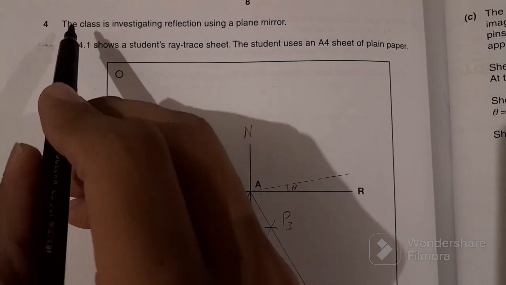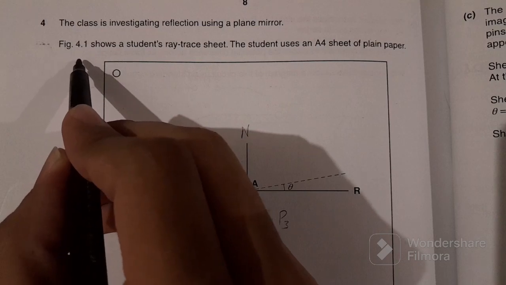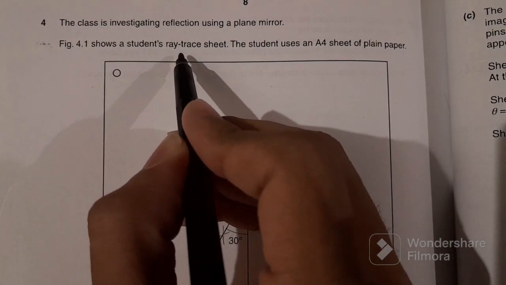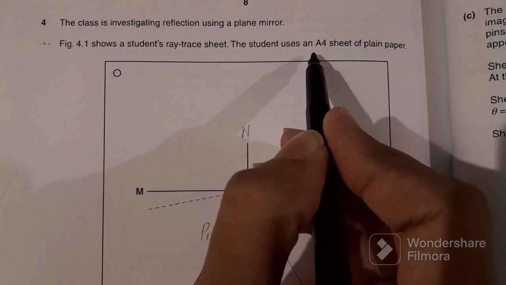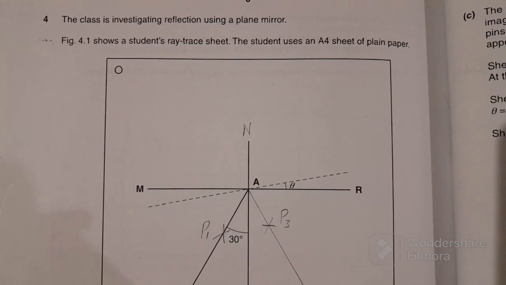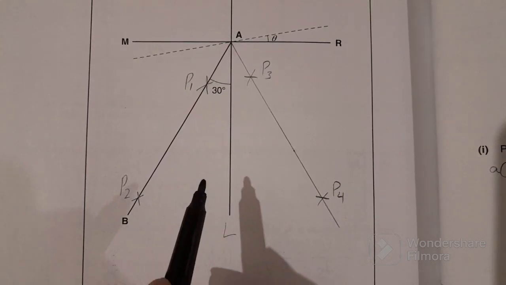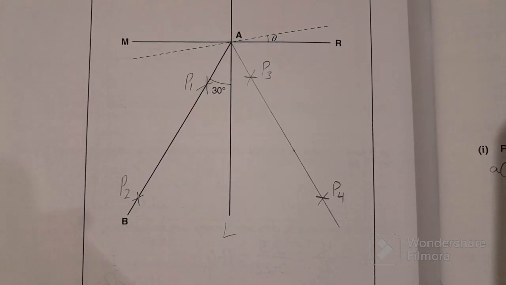Question 4 states the class is investigating reflection using a plane mirror. Figure 4.1 shows a student's ray trace sheet. The student uses an A4 sheet of plain paper. So this is the student's ray trace sheet over here, and the student used an A4 sheet.